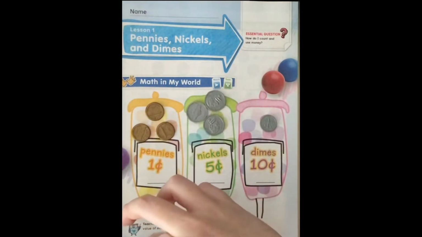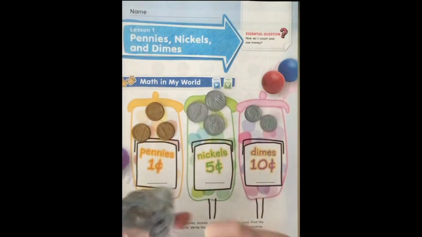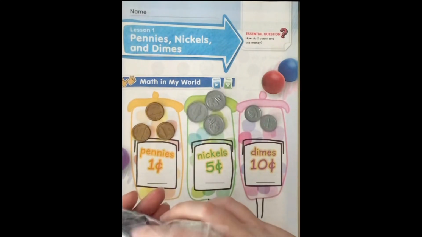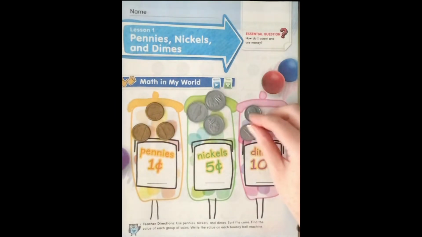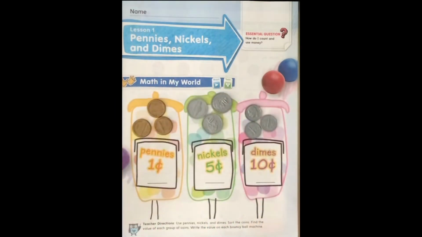The dimes are the smallest silver ones. Now there is one other big silver coin in there, but you're not going to learn about that until next week. So now you should have 3 pennies, 3 nickels and 3 dimes put in the correct place.